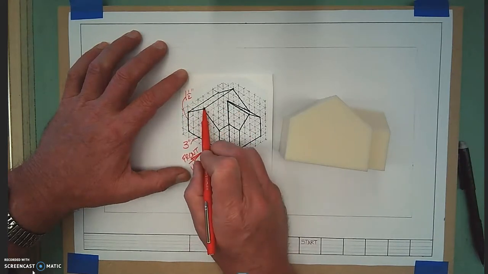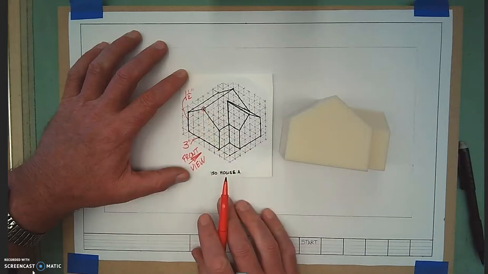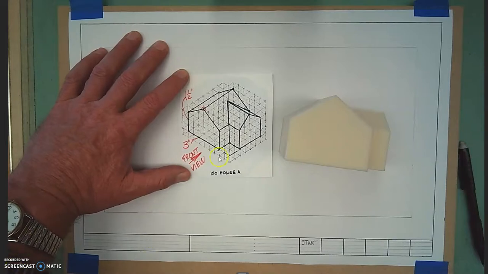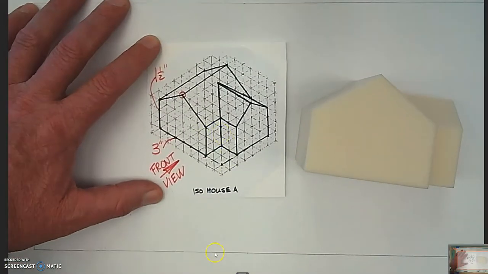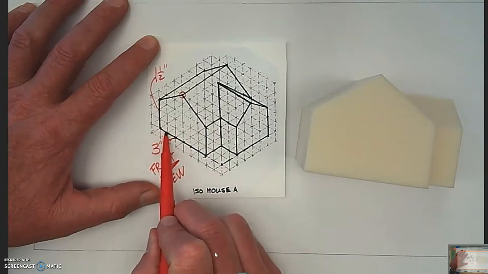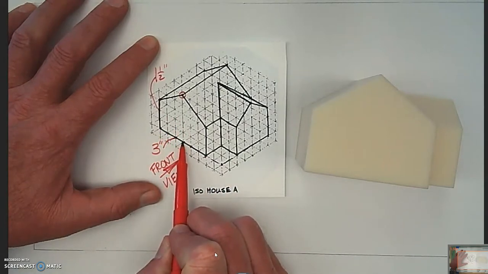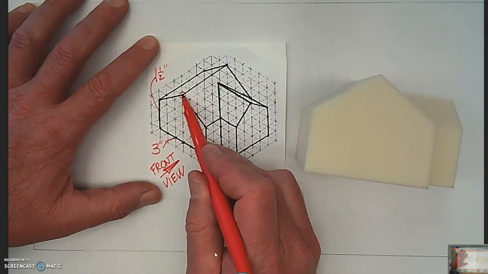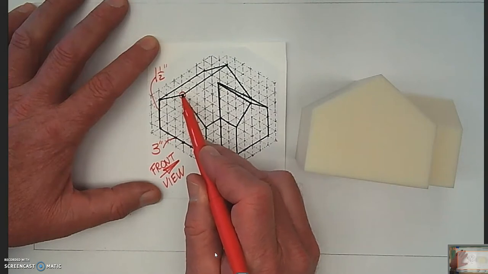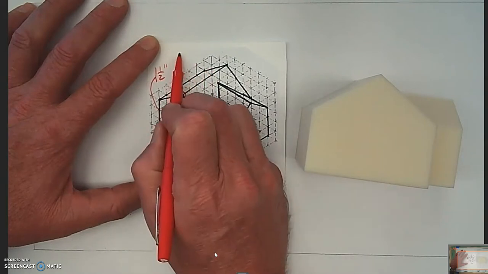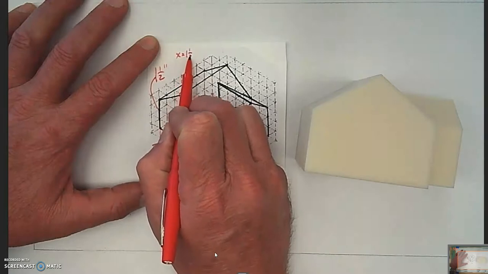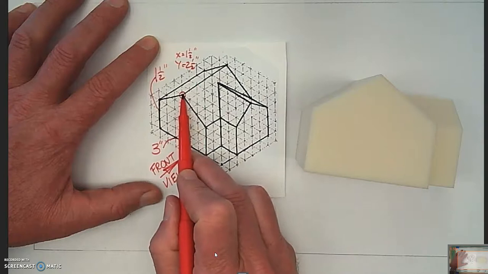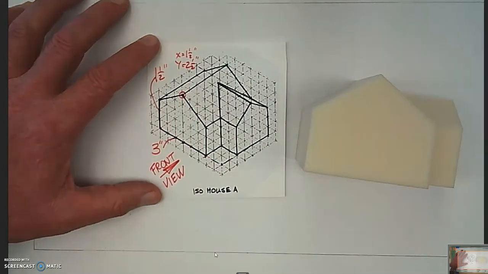And I also want you to notice that I'm trying to identify this point right here, that peak point, which means that I would move over from this point 1, 2, 3 grids, which is 1 1/2 inches. And then I'm going to count up 1, 2, 3, 4, 5, which is 2 1/2 inches. So this point right here is going to have an X value of 1 1/2 inch and a Y value of 2 1/2 inches. And that's how I'm going to find that point right there, measuring from my starting point.